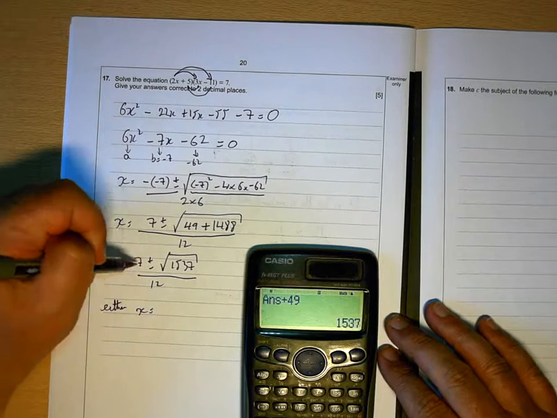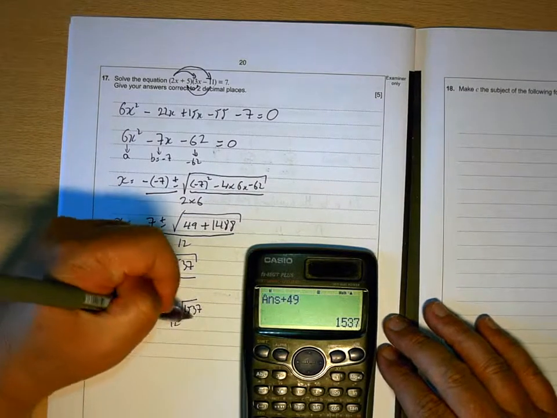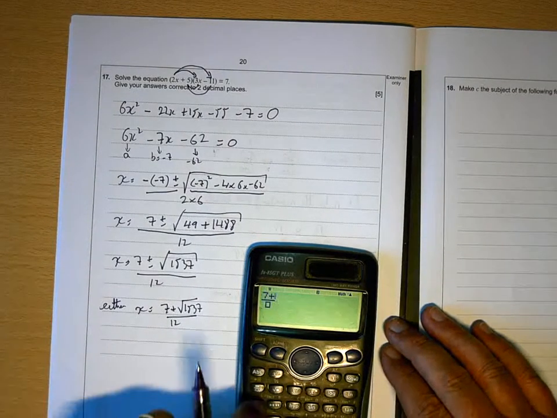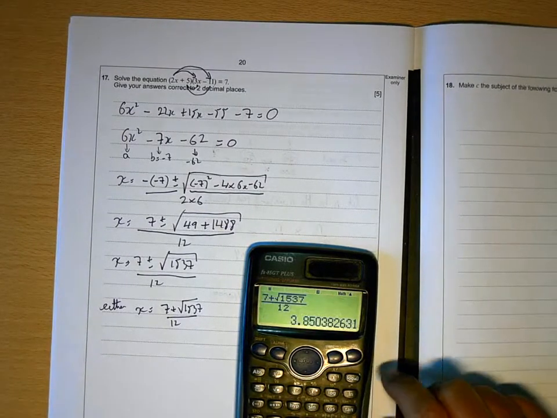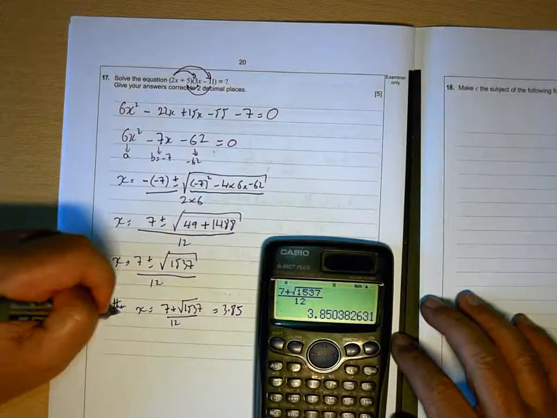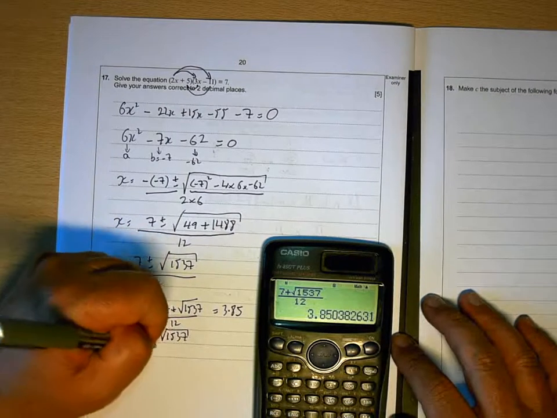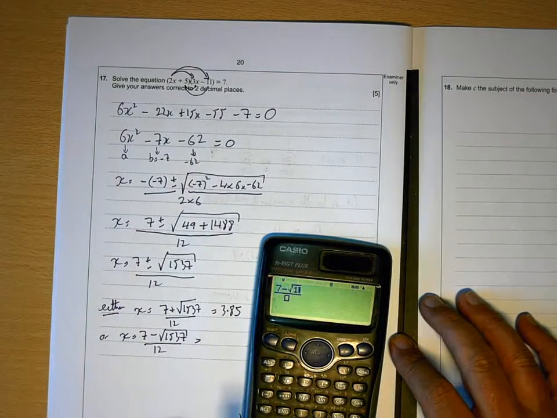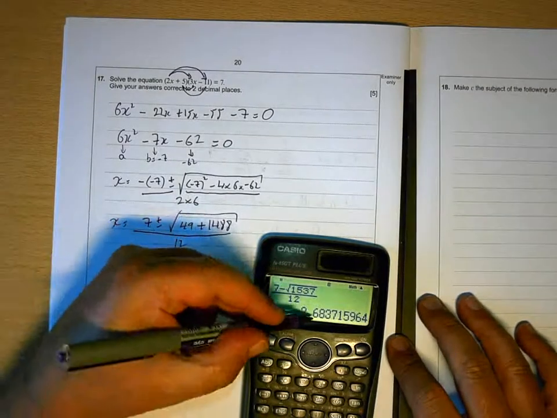So either x, we take that as being the plus, type it in exactly as you see it, square root, fraction on top, 7 plus root 1537 all over 12, 2 decimal places, 3.85, or x is the subtraction, minus 2.68.